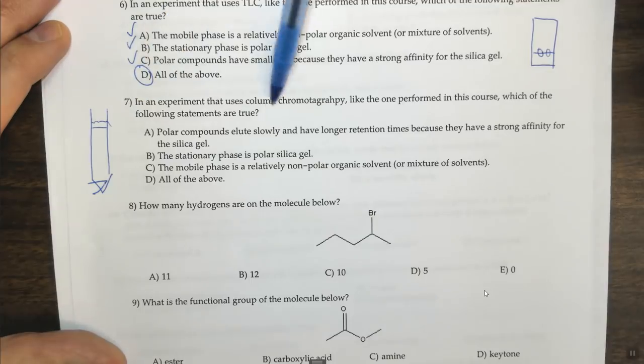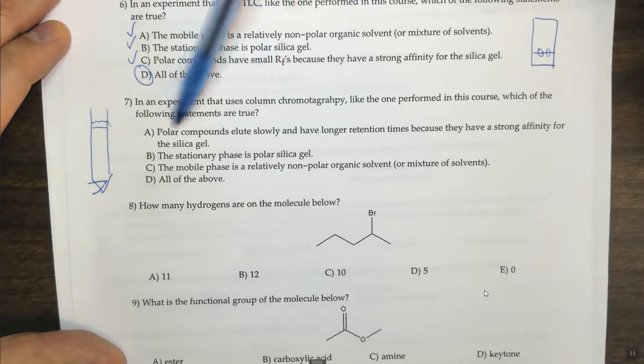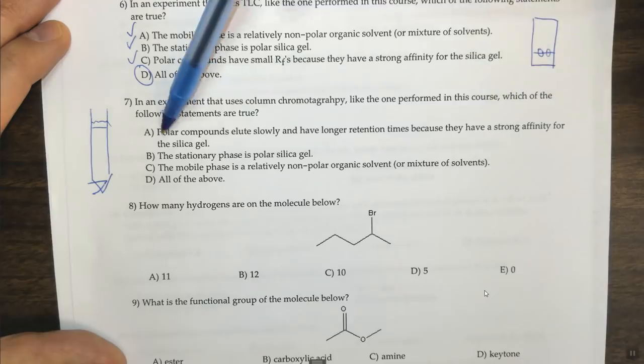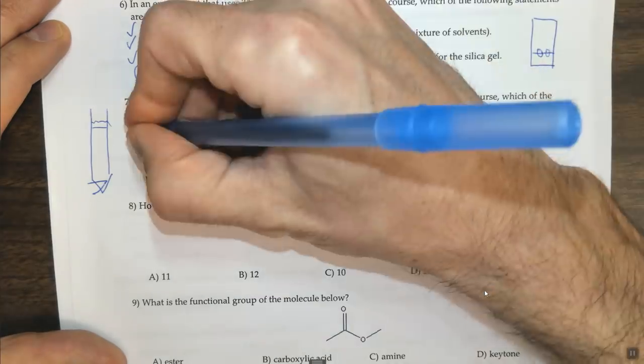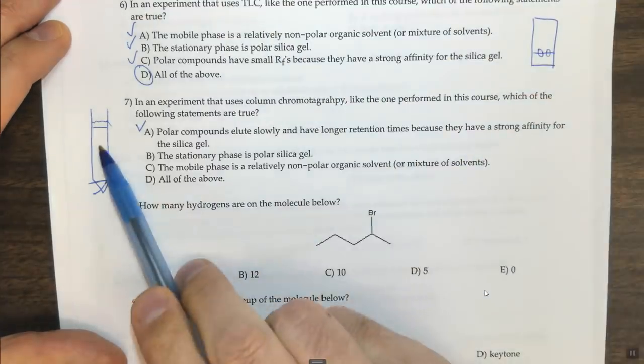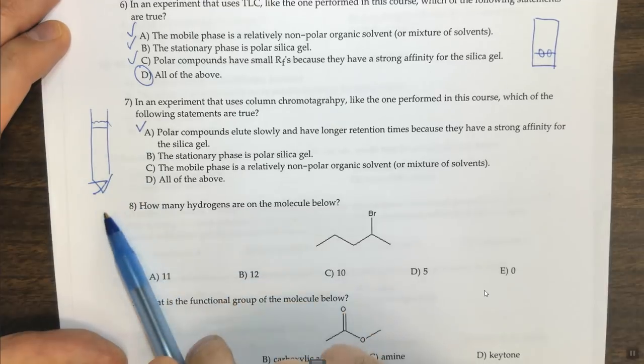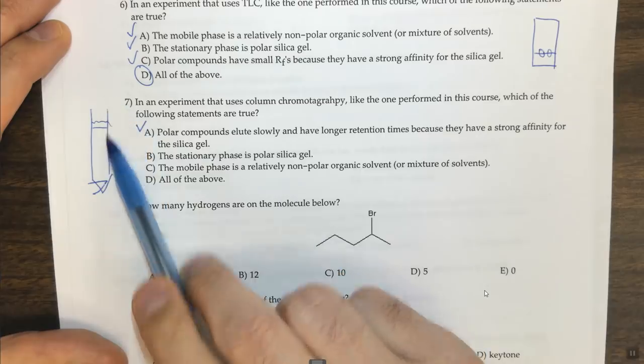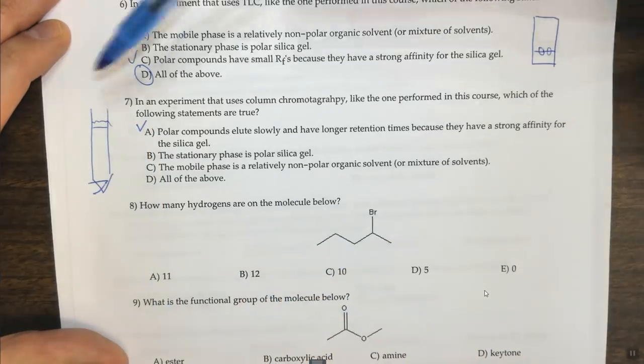In an experiment that uses column chromatography, like the one performed in this course, which of the following statements are true? Polar compounds elute slowly and have longer retention times because they have a strong affinity for the silica gel. That is absolutely true. Polar compounds stick to the silica gel and they come out more slowly. Remember that this is working from the top down, so they're coming out down here at the bottom of the column.